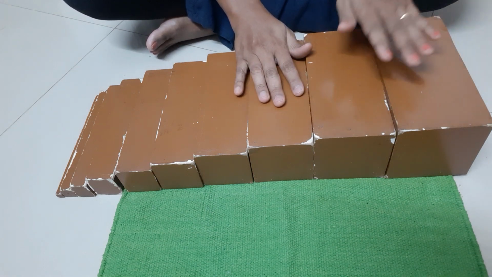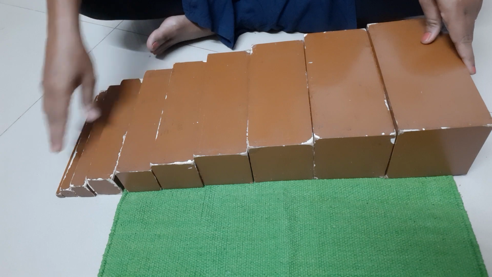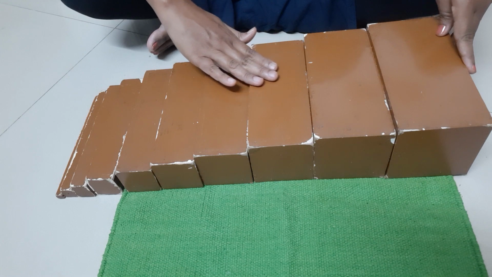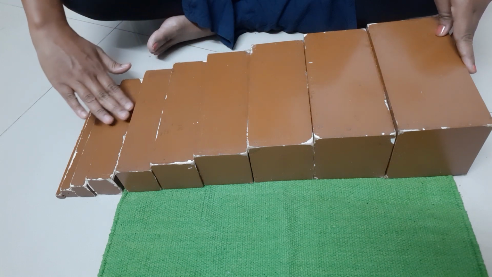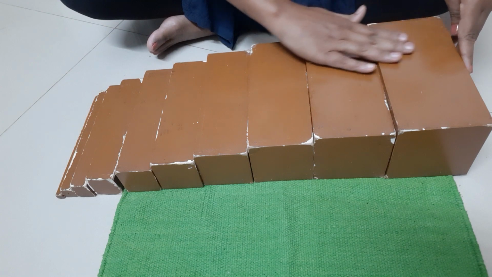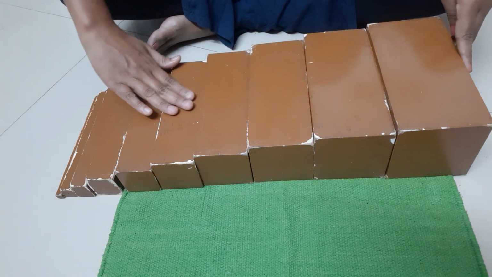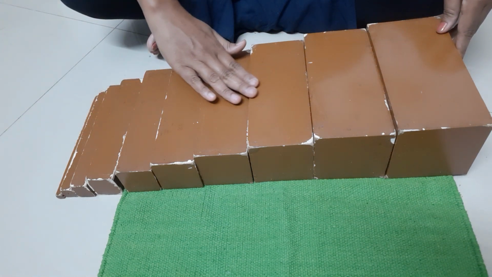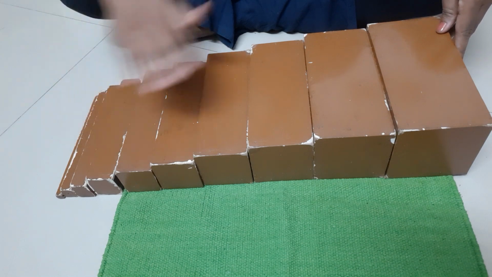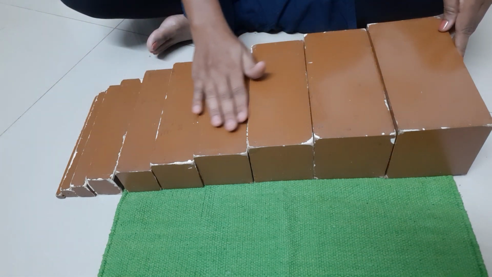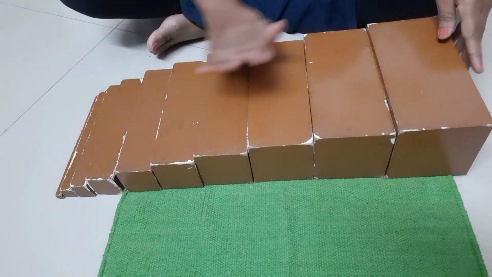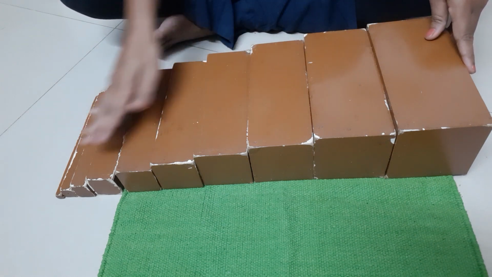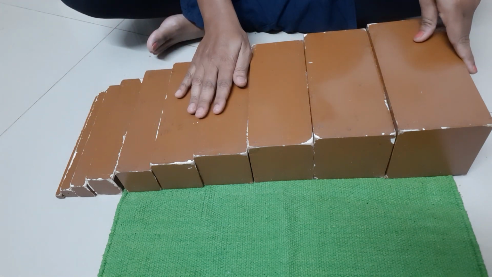Now when the gradation is complete, I will move my hand like this, in decreasing order. This is called decreasing order. The child will also do it this way by moving the hand from the thickest to the thinnest prism. These are the wooden stairs. They look like wooden stairs.